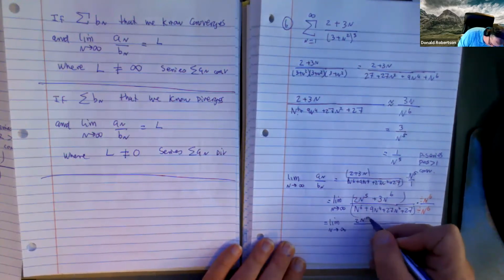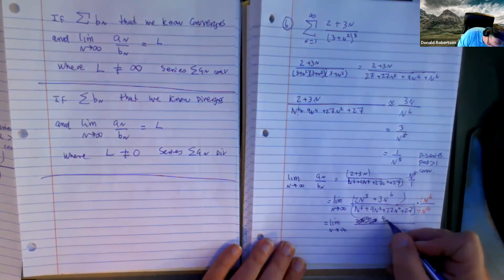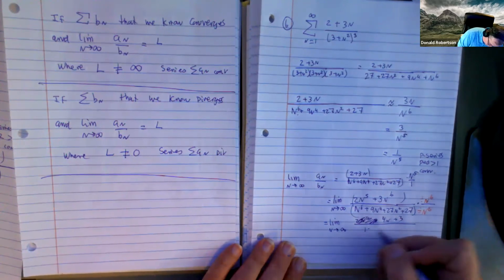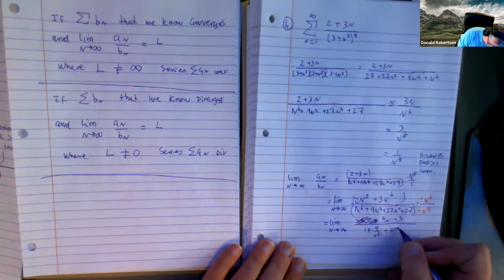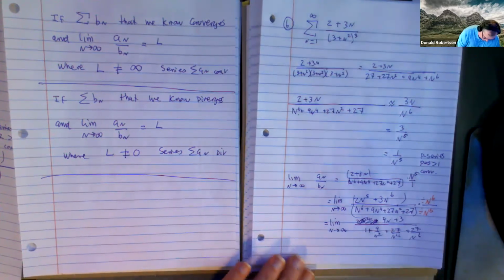Two n to the 11, sorry, all the way around. 2 over n plus 3. 1 plus n over n squared, 27 over n to the 4, and 27 over n to the 6.